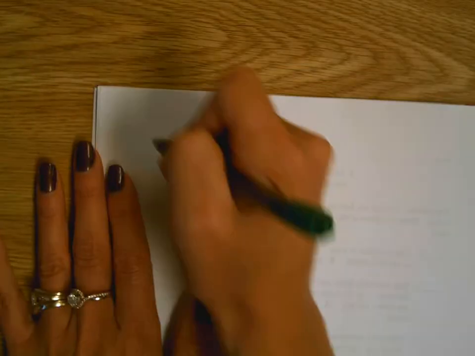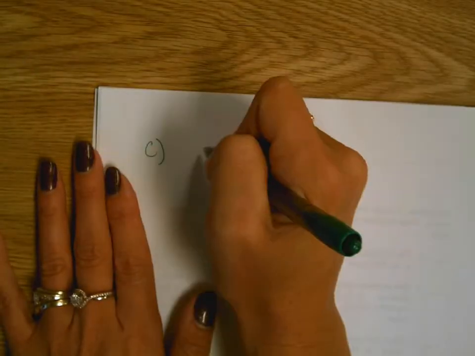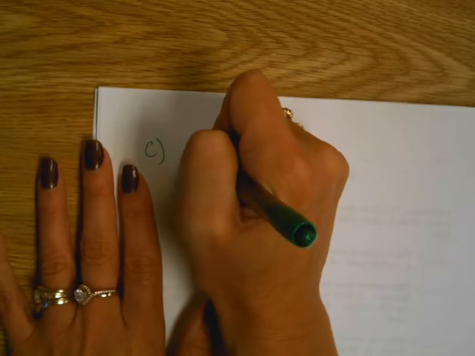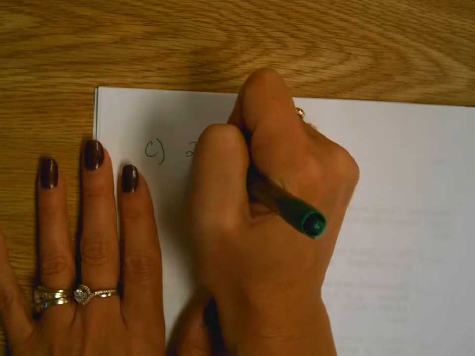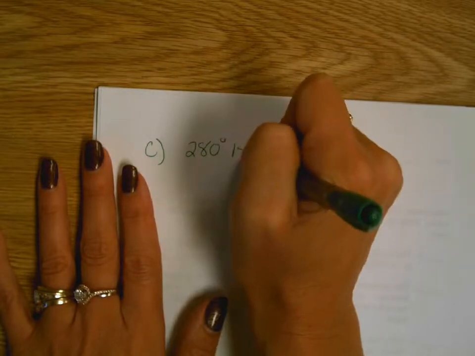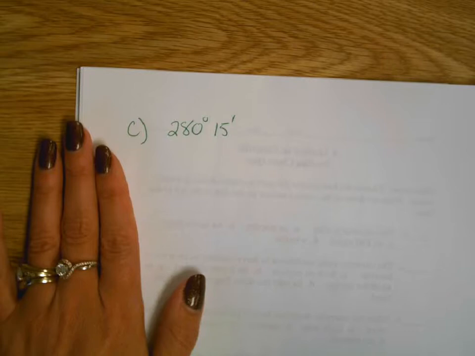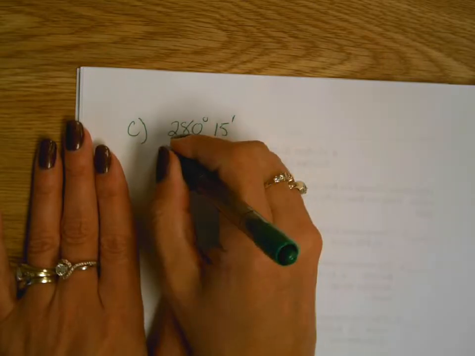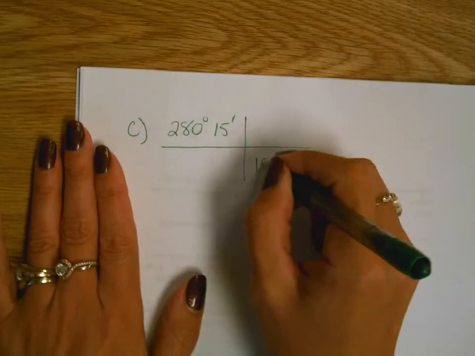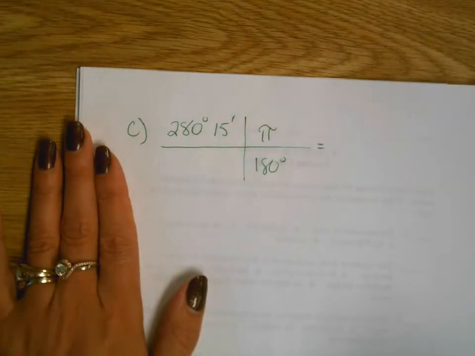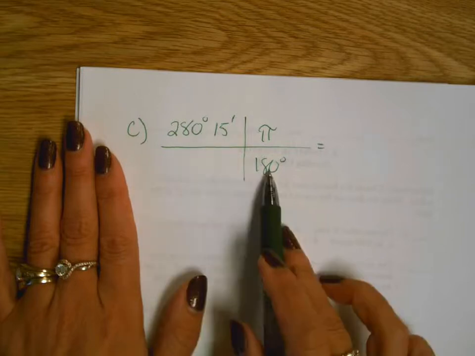Okay, when you get angles like this, let's say 280 degrees and 15 minutes. Well, we're not going to be exact on these ones. The ones that are just a whole degree, we're going to have the pi visible. These ones, we're going to go through that same process, divide by 180, times by pi, but we're going to get a decimal. They don't bother with the degrees and minutes ones to go into an exact fraction.